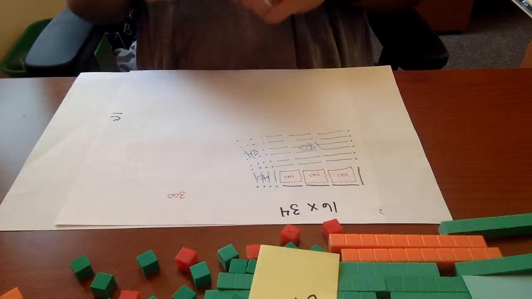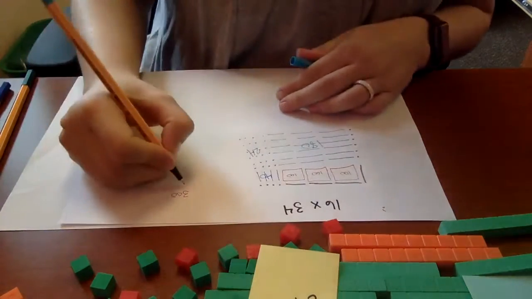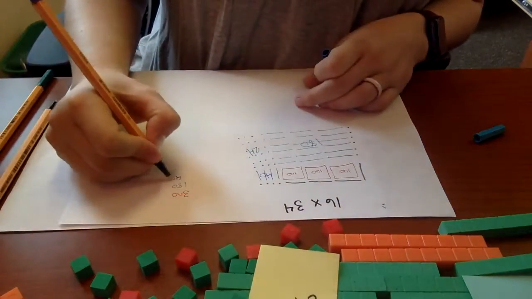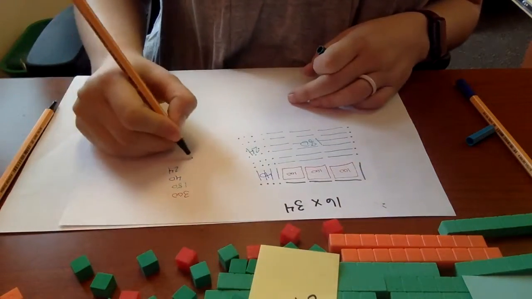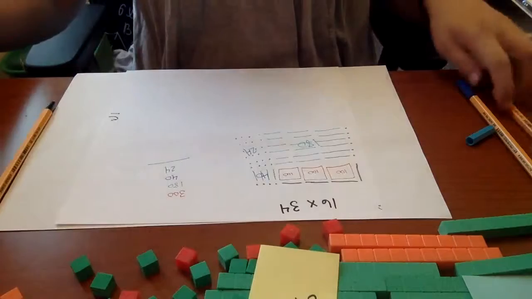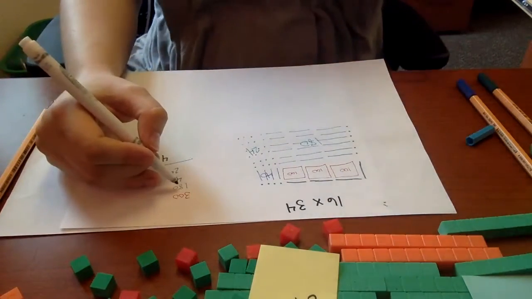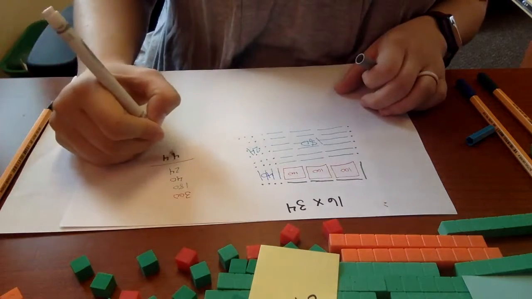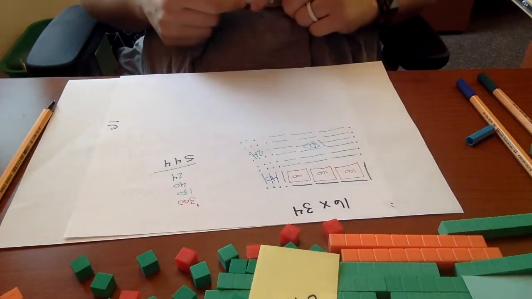So again, to get my final answer, I sum all of those up. So 300, 180, 40, and 24. Adding those all together gives me 544.